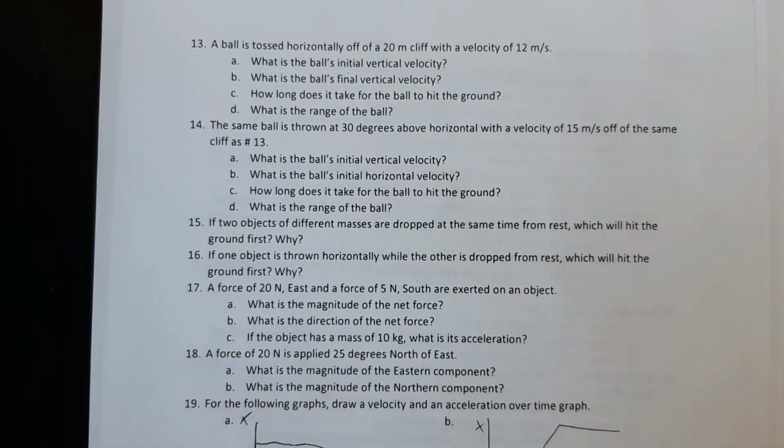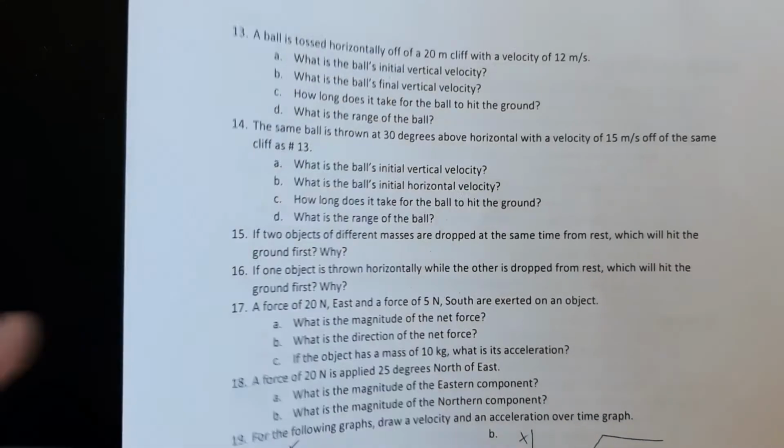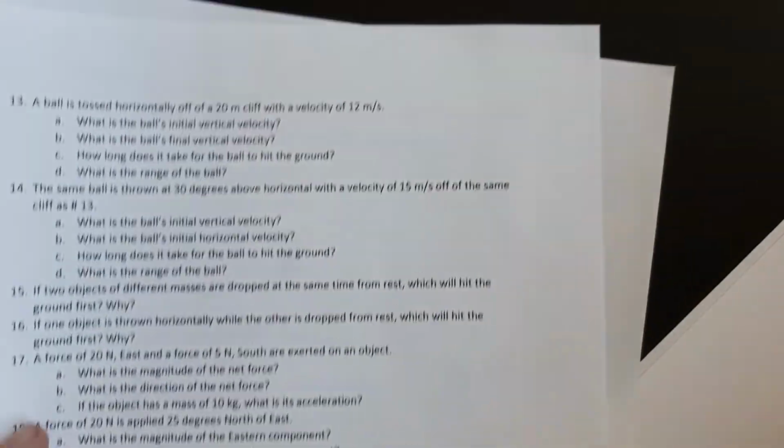A force of 20 newtons east and a force of 5 newtons south are exerted on an object. What is the magnitude of the net force? Okay.